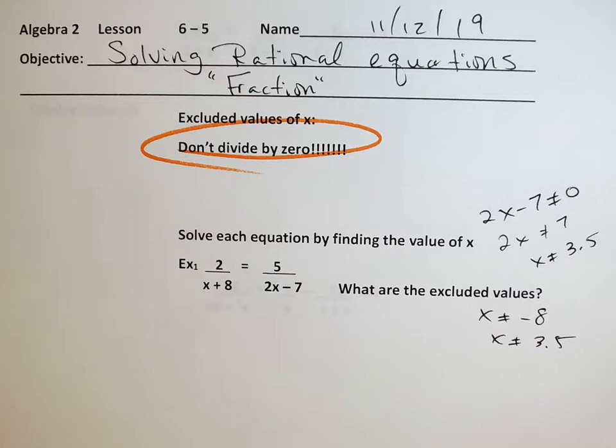All right. If you get a fraction equal to a fraction, cross multiply. The reason cross multiplication works is if you multiply by 2x minus 7 on both sides, it would cancel. And if I multiply by x plus 8 on both sides, then it would cancel. And what it really did basically is the 2x plus 8 wound up here, and the 2x minus 7 wound up here. Okay, so now let's not do it that way. Let's do it easy. So the easy way is this.